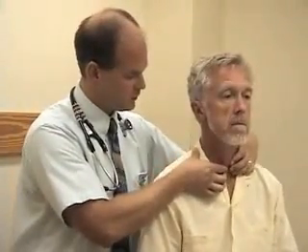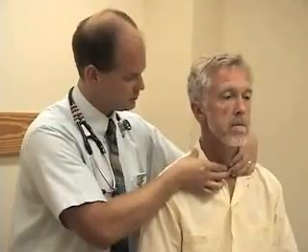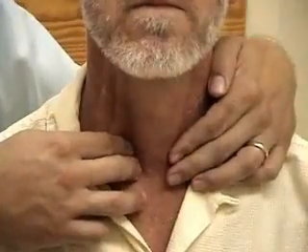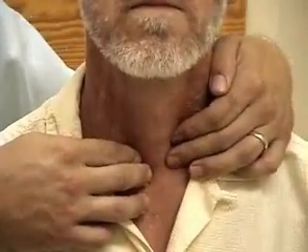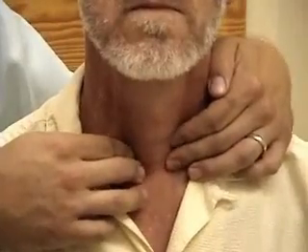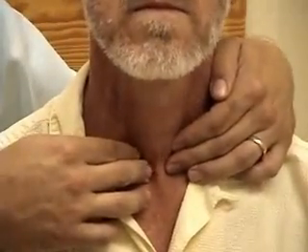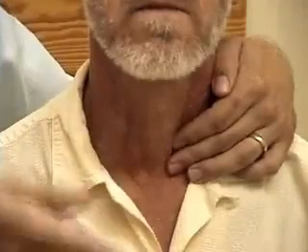There are a lot of different ways to examine the thyroid gland. We've picked one that's consistent with how it's presented in the textbook. And I'm going to come over laterally to the isthmus and go just behind, just in front of the sternocleidomastoid muscles on either side. Let me have you swallow.